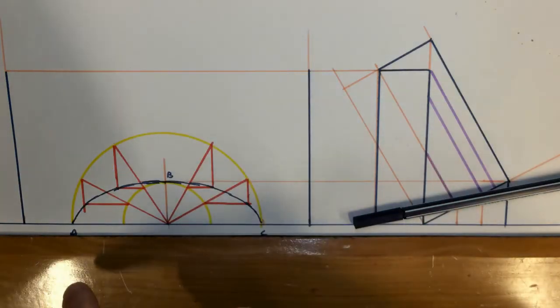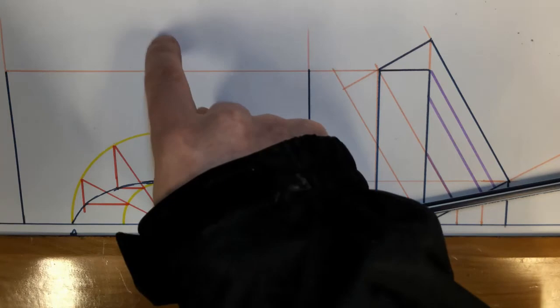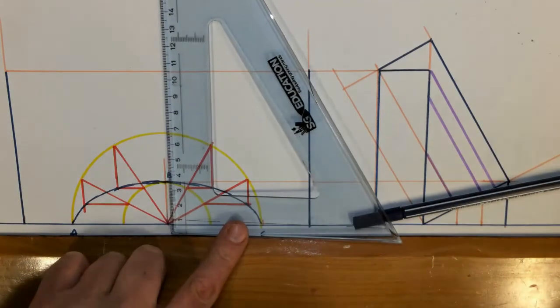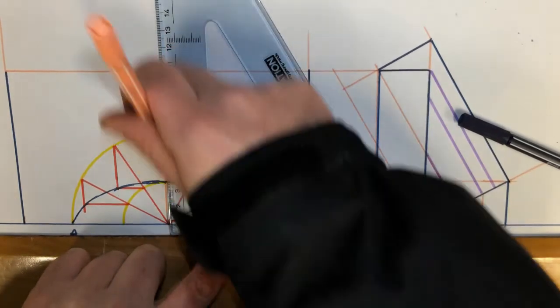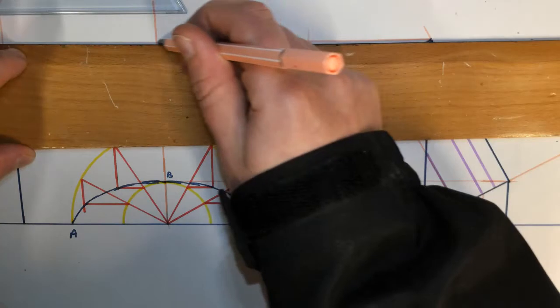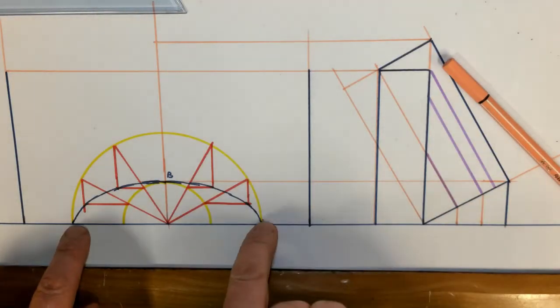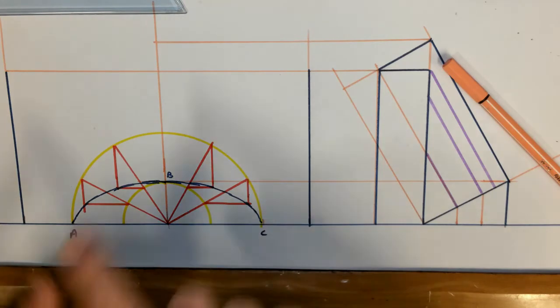So basically what I'm going to have to do in that case is the same kind of construction, but in this case the top of the ellipse is up here. So if I bring this point up and I bring this across to me, this now is my major axis and this is my minor axis. So what was the major axis in the last one is now the minor axis.